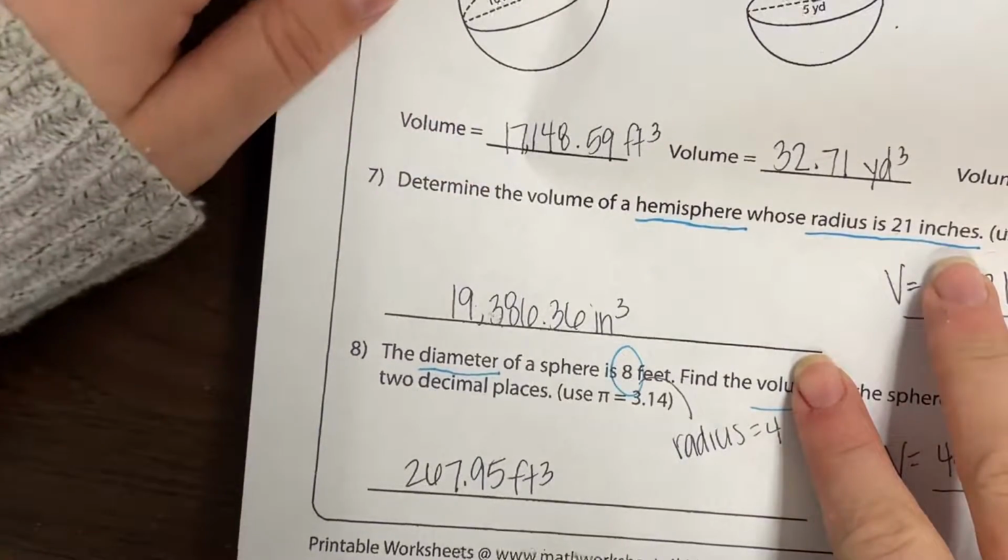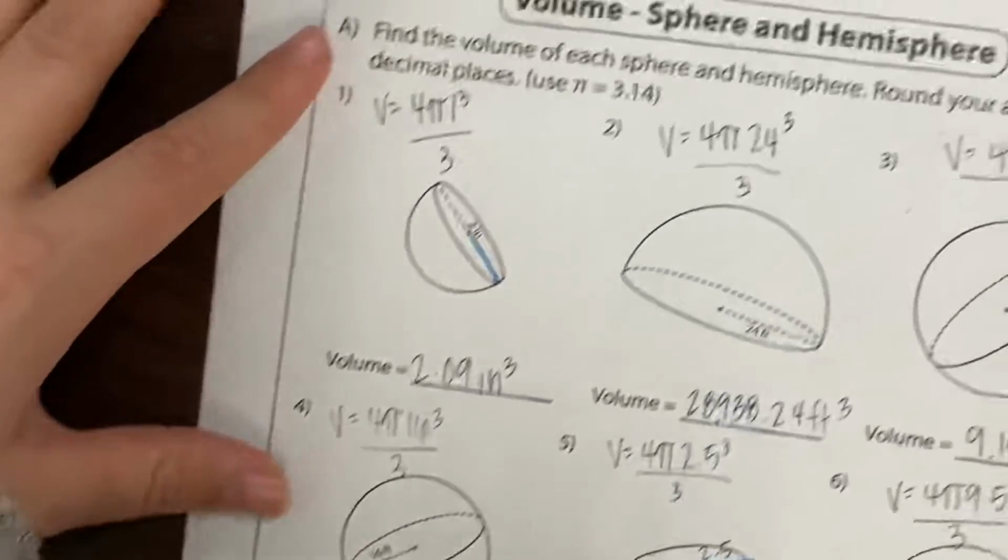All right, and there is Unit 5, Lesson 8.